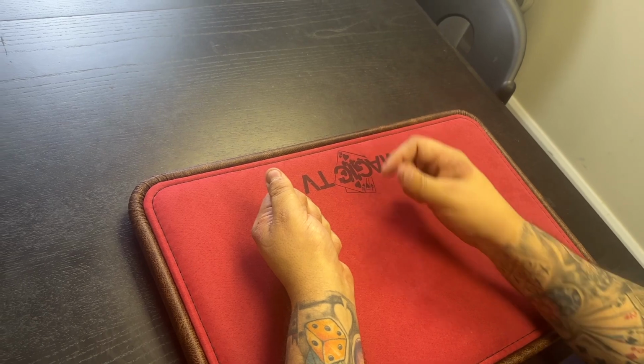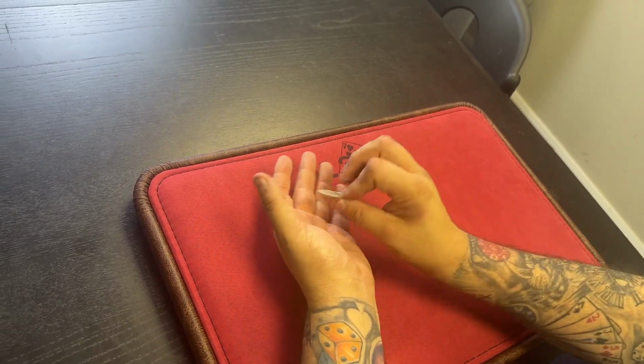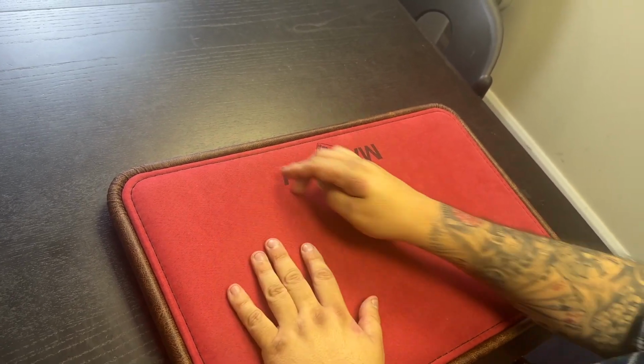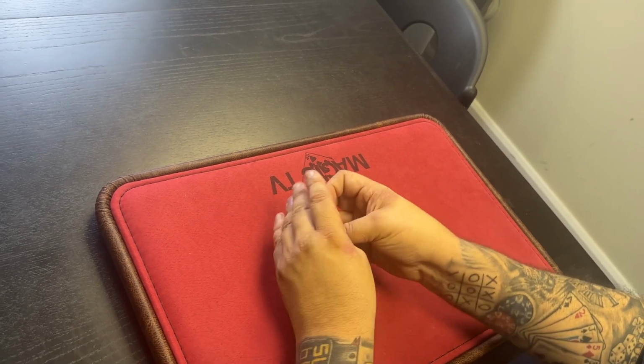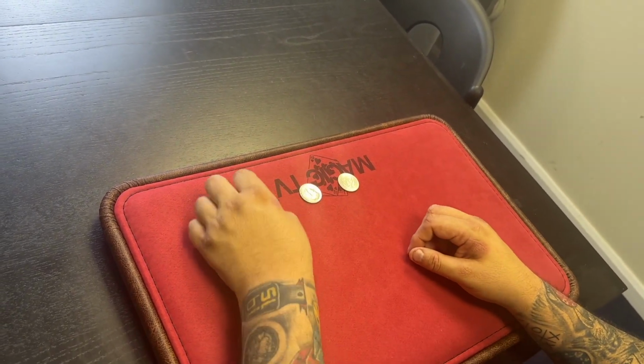Classic palm this. So you've got two classic palmed here. Vanish the second coin. Do a retention pass, vanishing the third coin. The first coin's there. Do a shuttle pass, the second coin's there, and the third one's over there. And that's the third sequence.